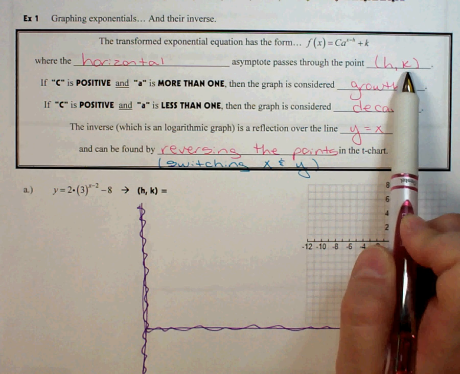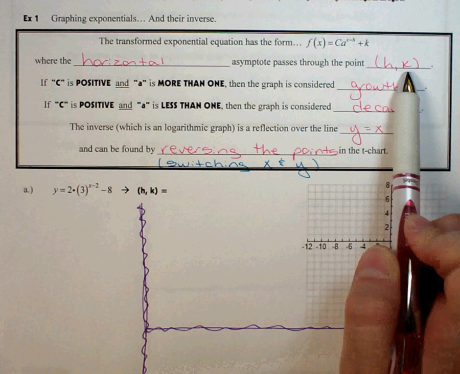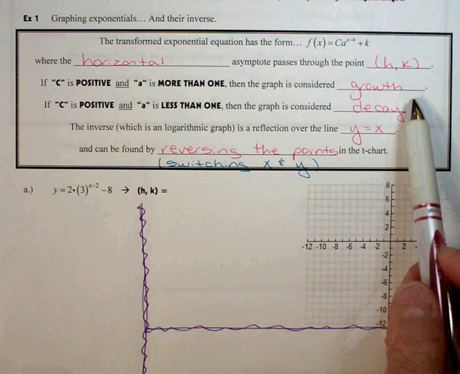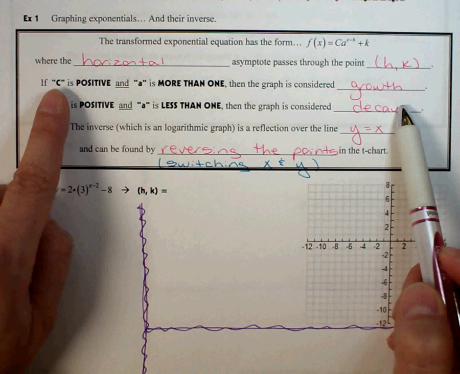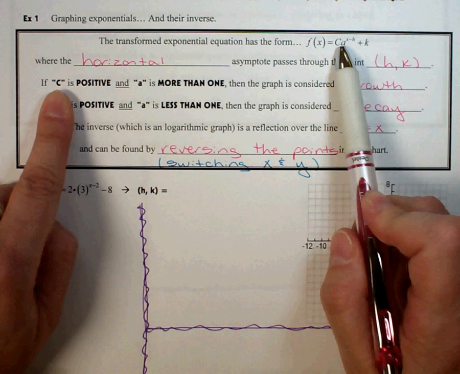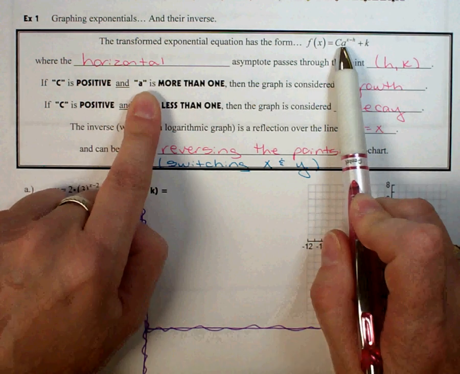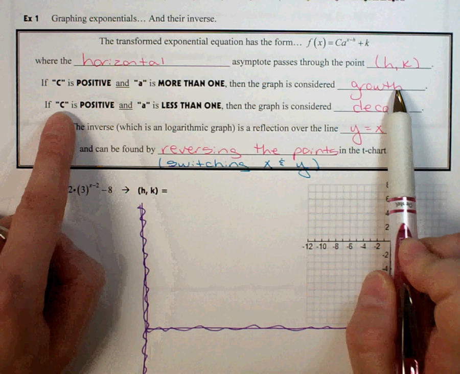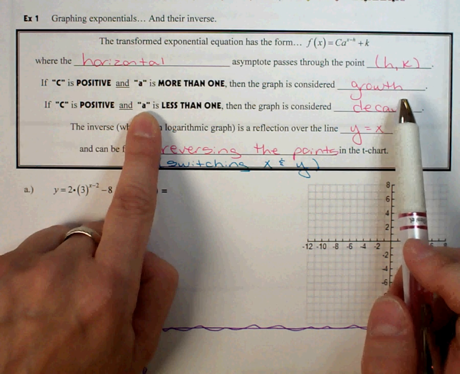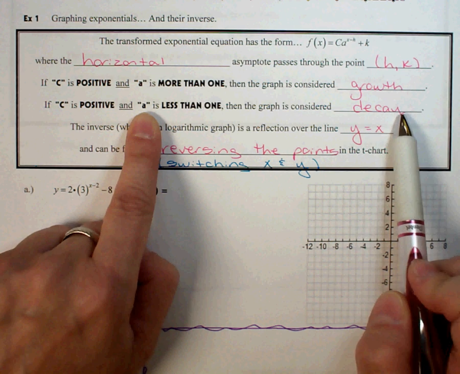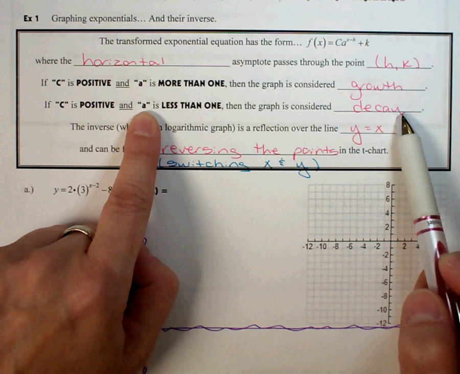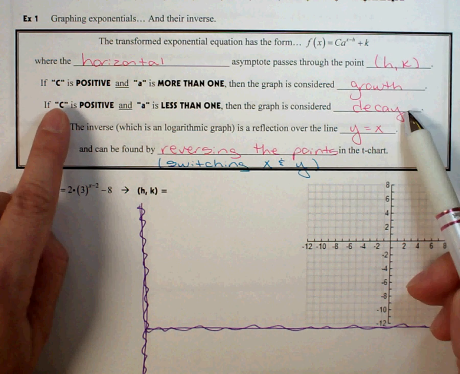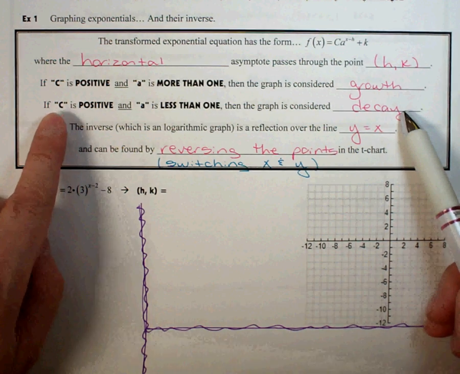The hk is not actually on the curve of the exponential function, it's just the point where the asymptote will pass through it. A few other things that we notice about the equation is if the c value in our standard form is positive and the a value, that ratio, is more than 1, the graph is referred to as a growth function. If the c value is positive and the a value, the ratio, is less than 1, the graph is considered a decay function. Depending on the course, if the c value is negative, sometimes they will refer to it as a reflected growth or a reflected decay, but it depends on the class.